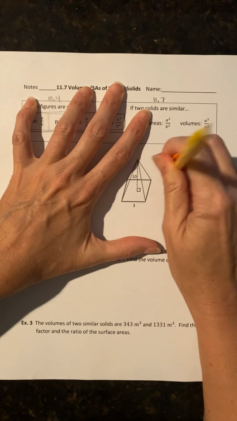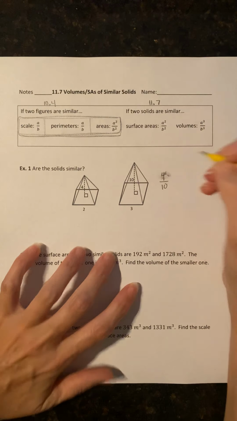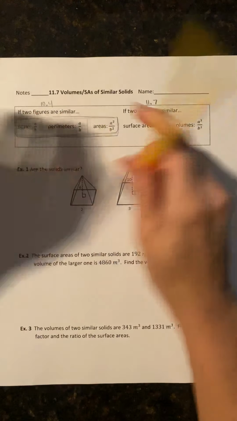Hold on, my forehead got a little skinny there. And I just happened to pick up a smudgy pencil, sorry about that.